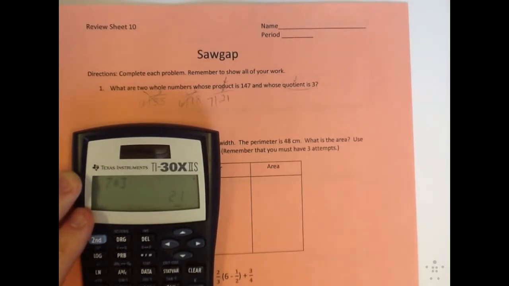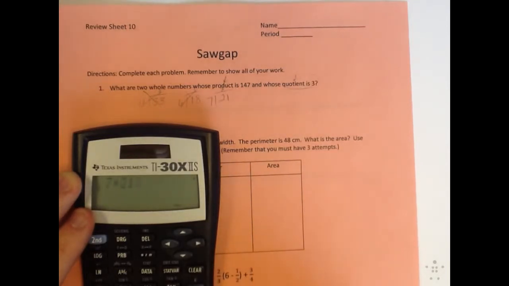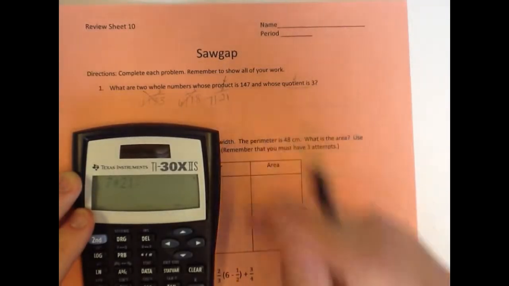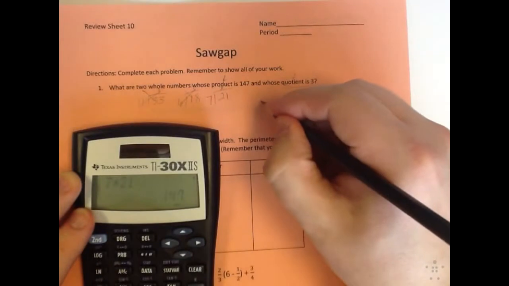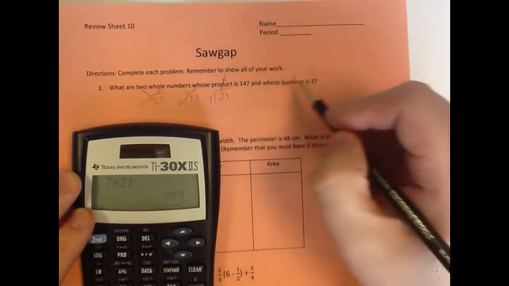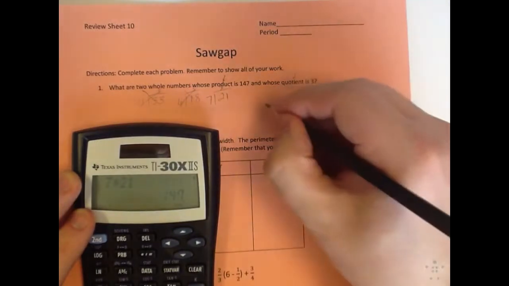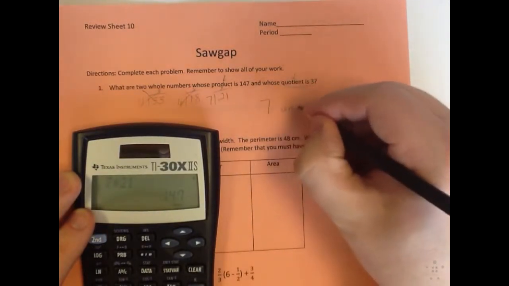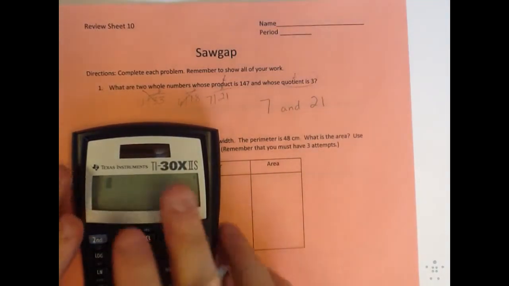Now, if I multiply 7 times 21 together, what does it need to equal in order for this to be true? Well, it needs to equal 147. And it does. So our two numbers whose product is 147 and whose quotient is 3 are 7 and 21. That is our answer. That's probably the trickiest problem on the whole sheet.